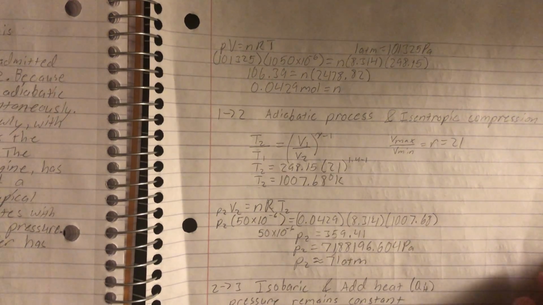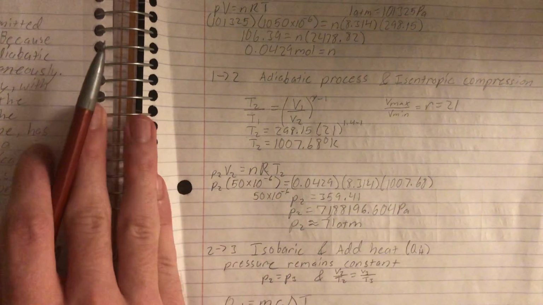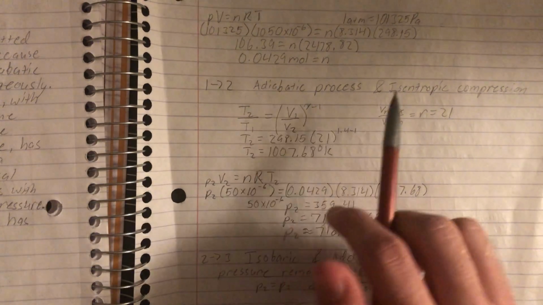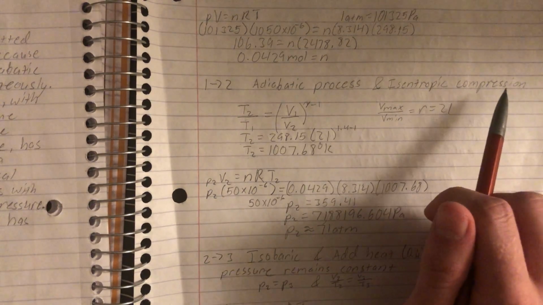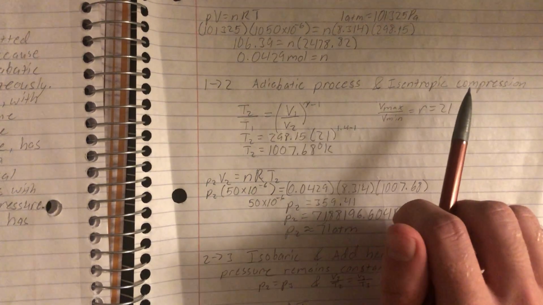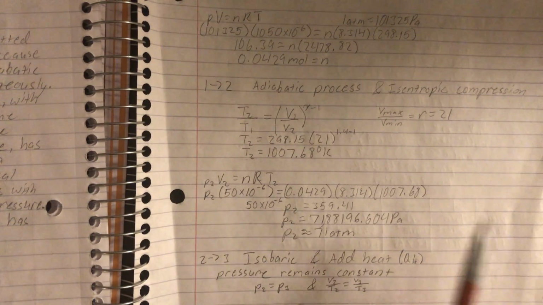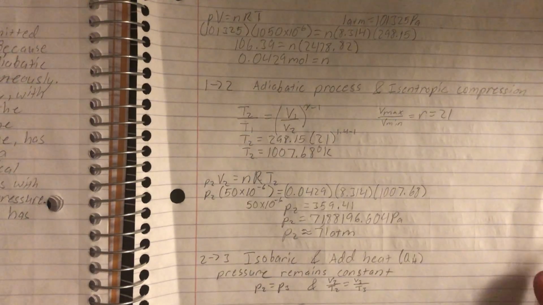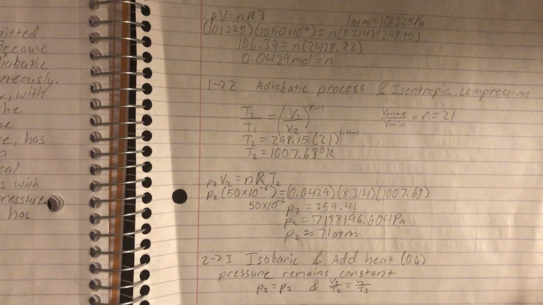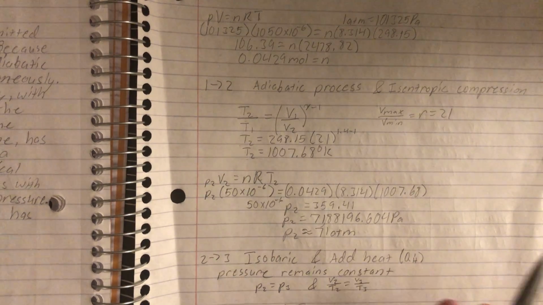So will the pressure. And so what we're going to do is, because this is an adiabatic process, it's also an isentropic compression, meaning that it kind of goes hand in hand with the adiabatic process, and no heat is being added or taken out because it's going so fast. The system is being compressed, the volume is being decreased, the pressure is being increased, and the temperature is also being increased.